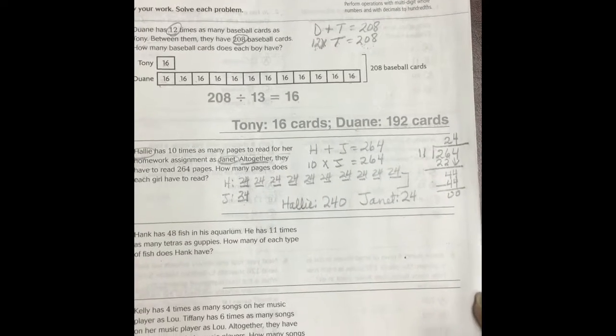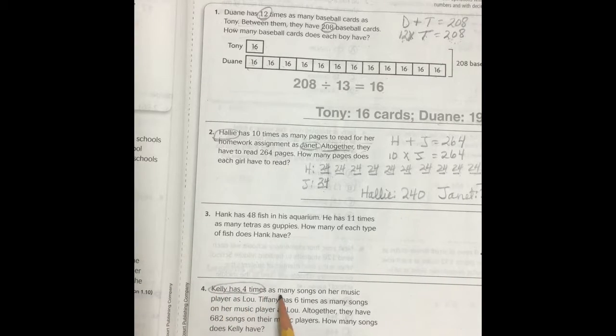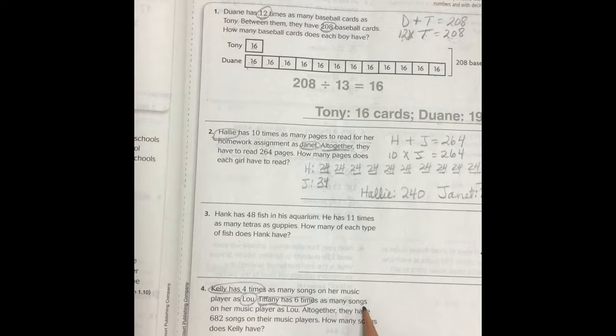All right, let's look at number 4. Number 4 says Kaylee has 4 times as many songs on her music player as Lou. Okay? Tiffany has 6 times as many songs on her music player as Lou.